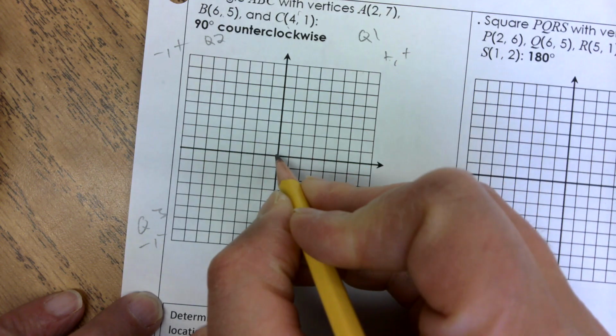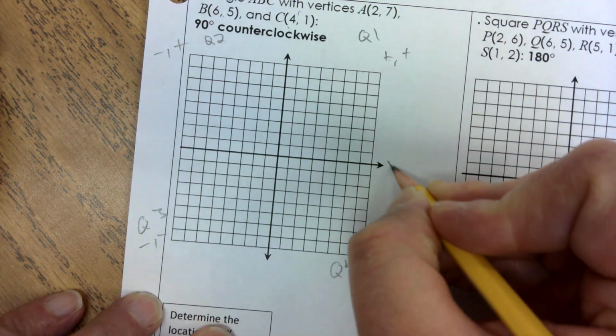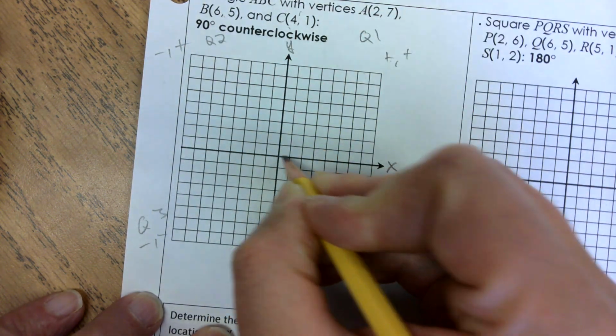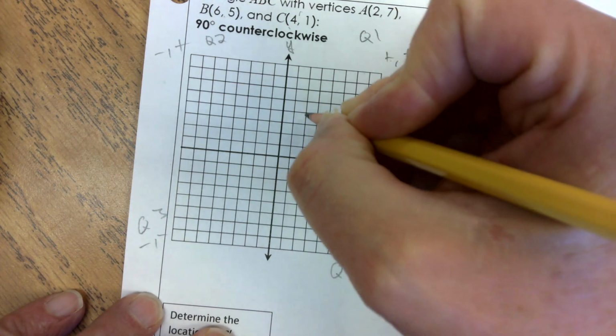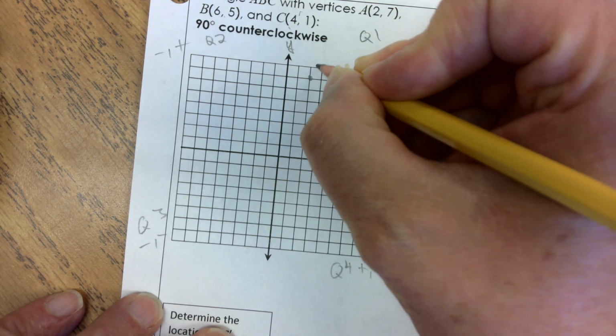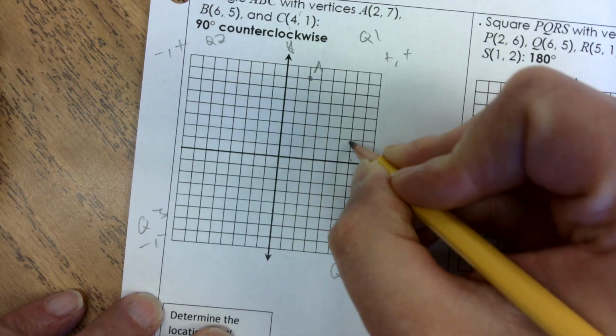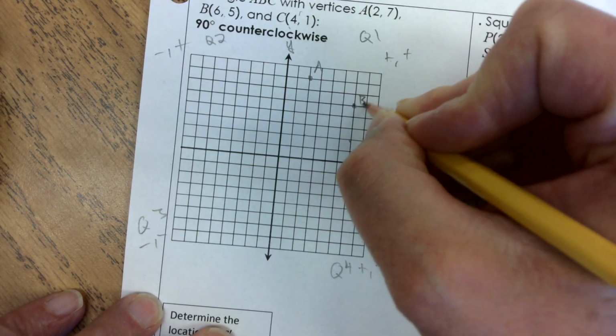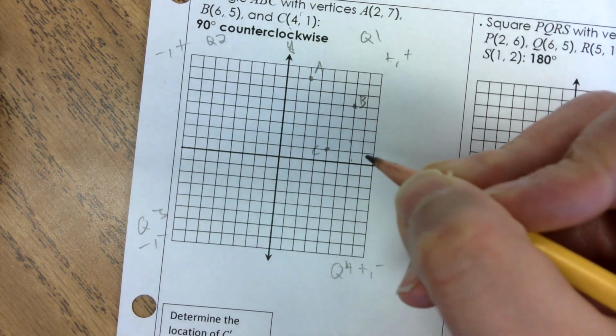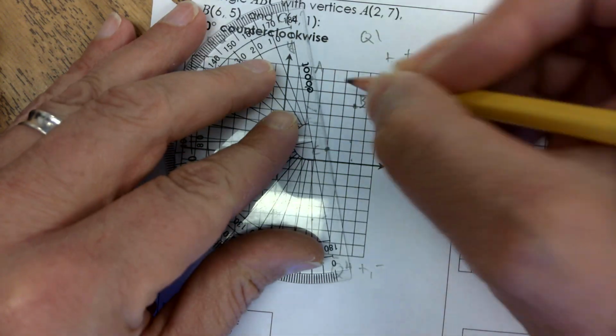So 2, 7. We start at the middle. This is your x, this is your y. So you do the x first. So we go right to 2 and then up 7. 2, 4, 6, 7. Label that as A, and then 6, 5 is 2, 4, 6, and then 2, 4, 5. B. C is 4, 1 right there. Connect before we rotate.